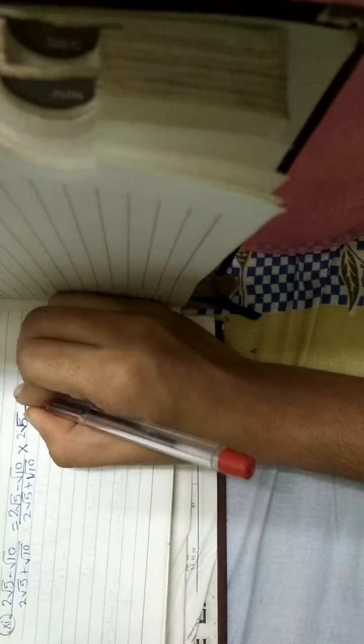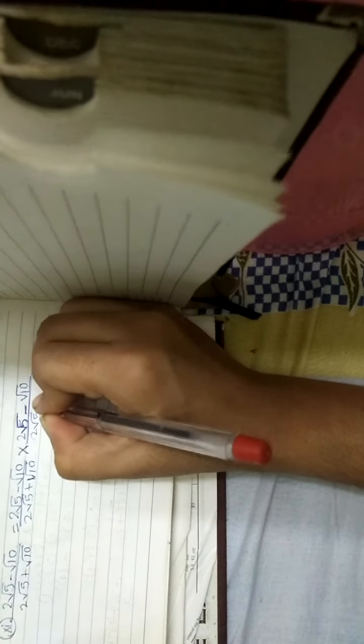Next step, take the conjugate because we are rationalizing the denominator. So whatever will be the conjugate, take that conjugate. Here plus sign, so it will be minus. So we are going to multiply and divide numerator and denominator by the conjugate of denominator. So it becomes 2 root 5 minus root 10 divided by 2 root 5 minus root 10.